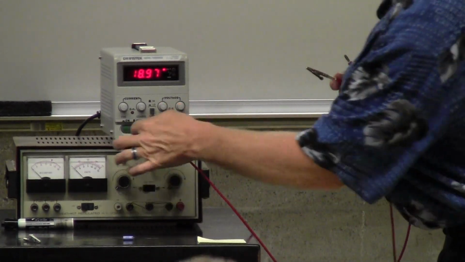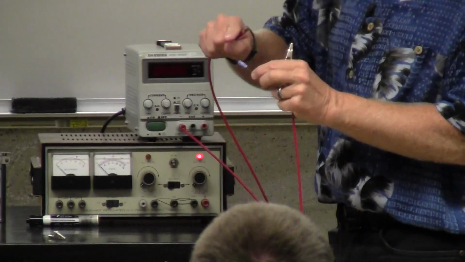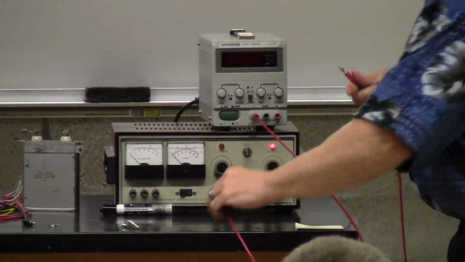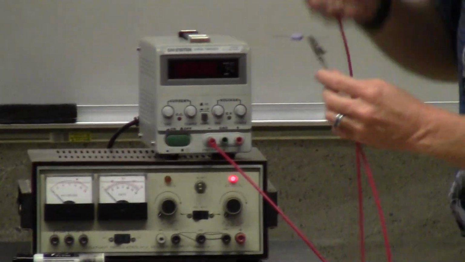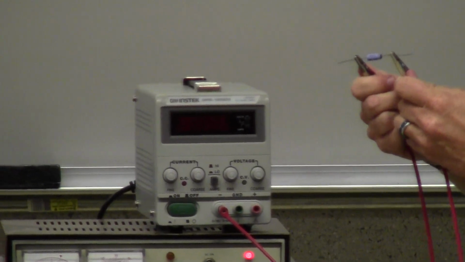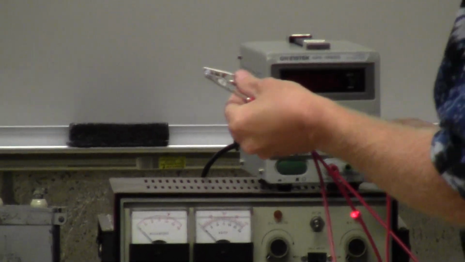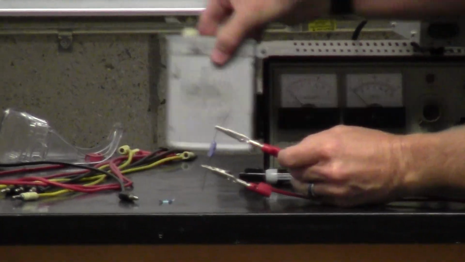So what I'm going to do is start with it off. And it says to put the negative on this side. So I'm going to put the negative on that side. Just because I can, I guess, right? And then I'm going to put the positive on this side. And tilt it up so maybe you guys can see it.